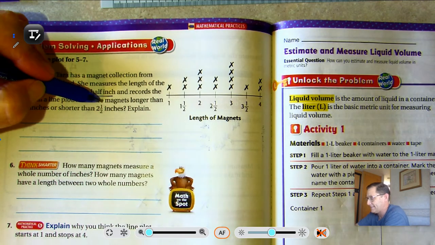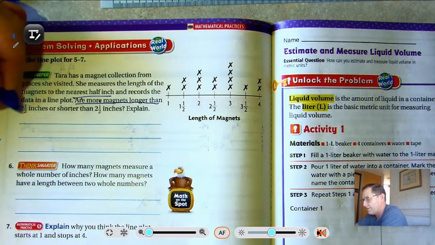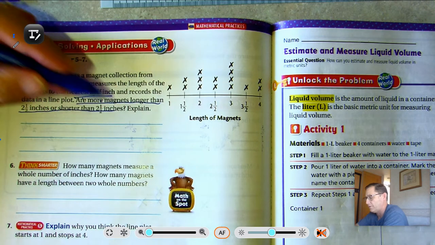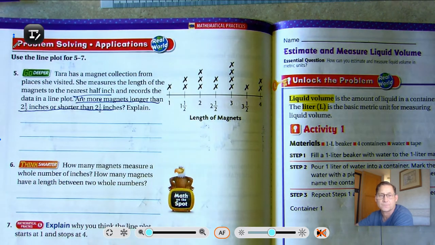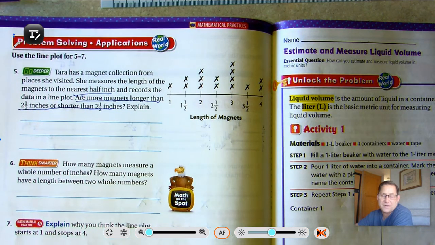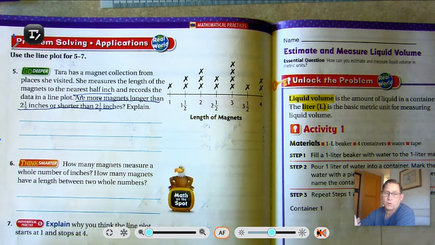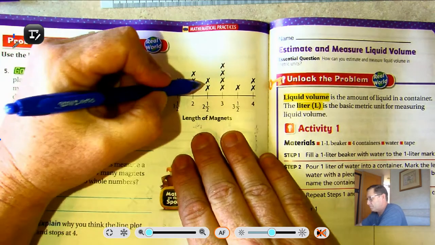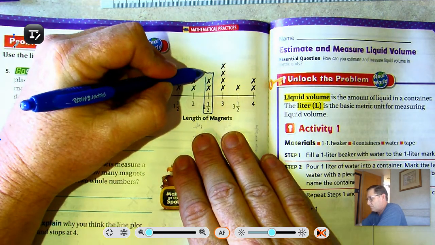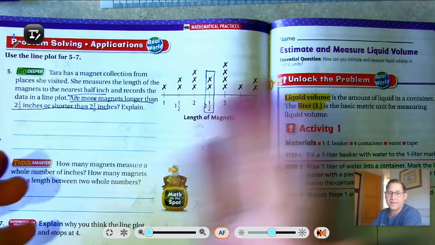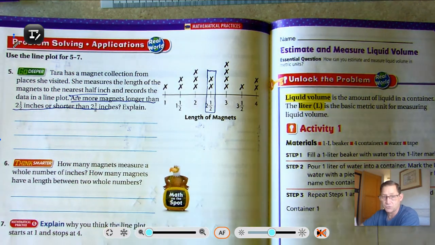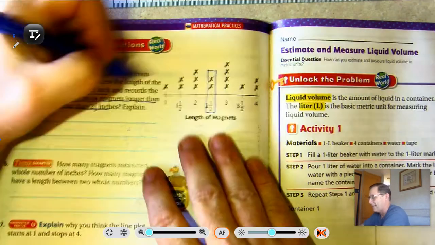Are more magnets longer than 2.5 inches or shorter than 2.5 inches? All right, so that's basically comparing, right? More than 2.5, shorter than 2.5. So 2.5 is neither more than or less than 2.5. It's 2.5.